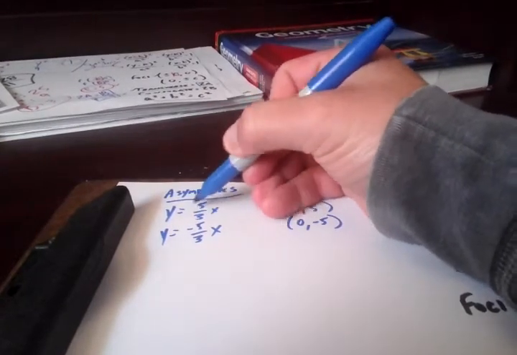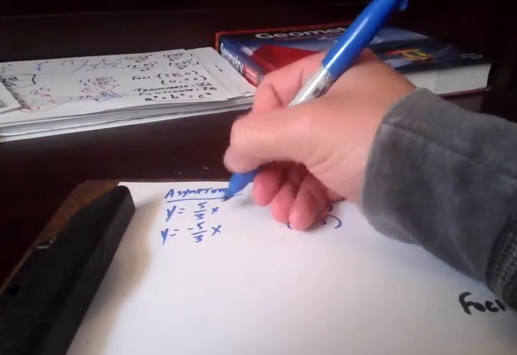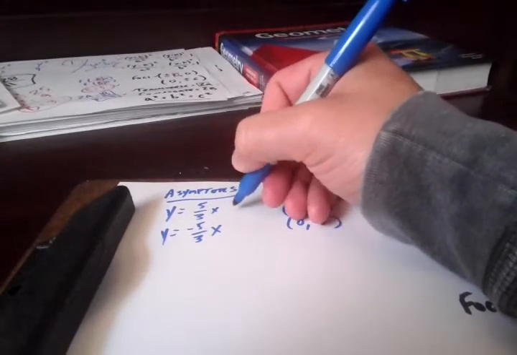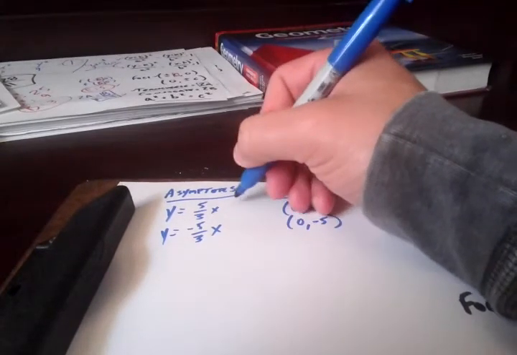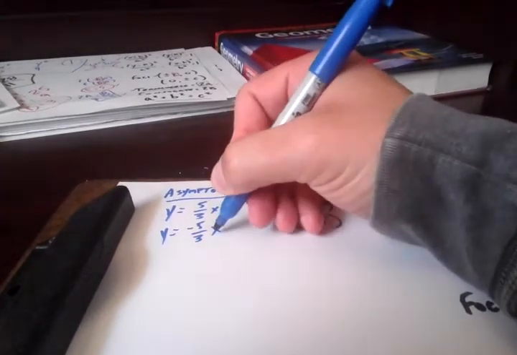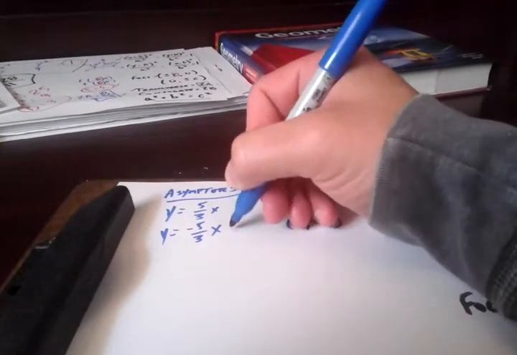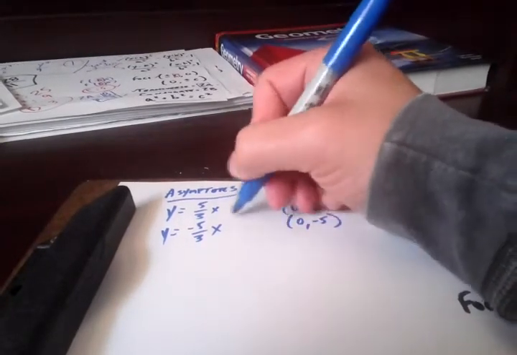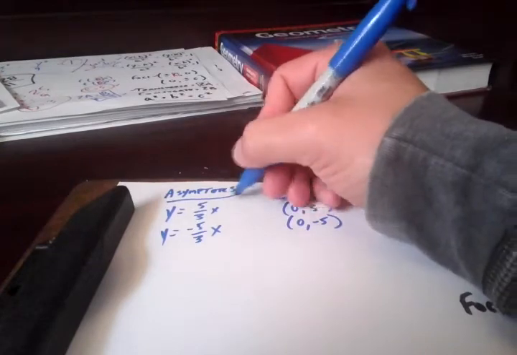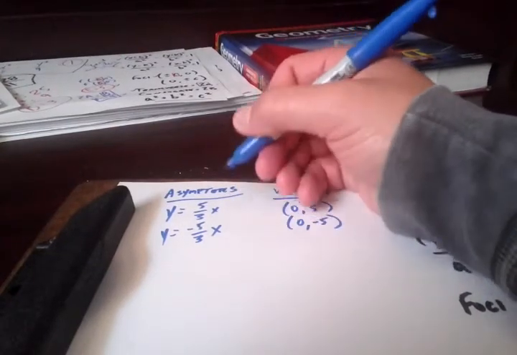Y equals, this is the m, this is the slope of the line, x, and then plus b just means that the line's going through 0. So I can tell that the asymptotes are crossing at 0, 0 because there is no y-intercept on these equations, which means that that's going to be the center of this hyperbola. All right. Now, another way to find the center, and that's what really matters.